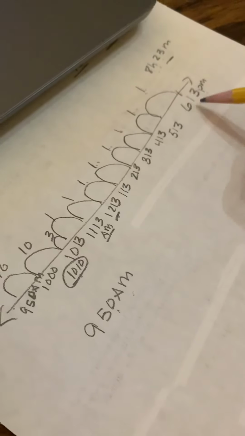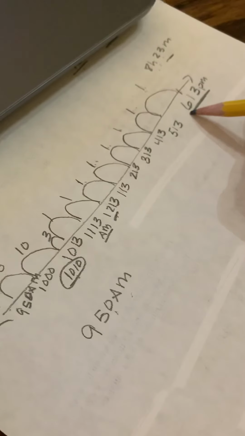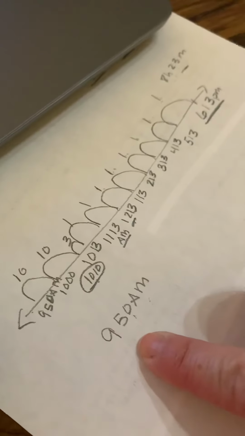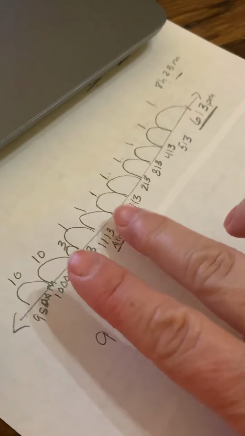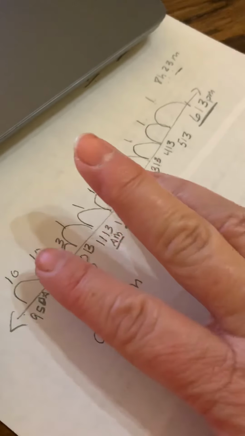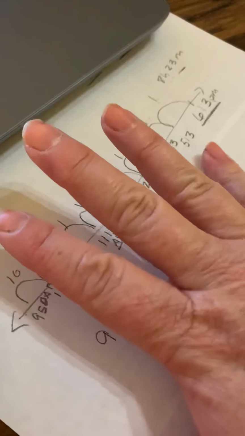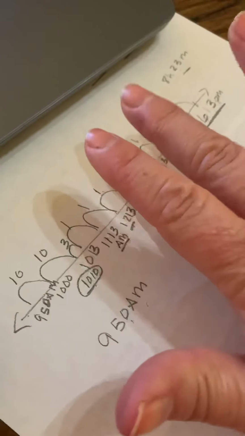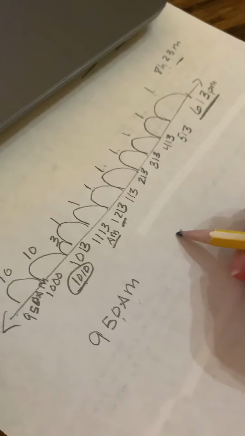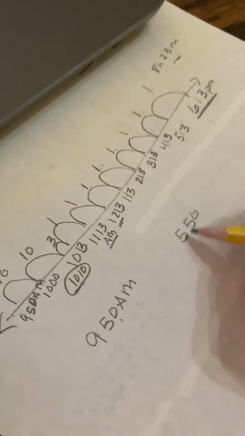I'm traveling. This would be the time he would leave his house, and he would travel 8 hours and 23 minutes and make sure he would get there on time at 6:13. So if I'm at 9:50, 10:50, 11:50, 12:50, I'm in PM now, 1:50, 2:50, 3:50, 4:50, 5:50. So now I'm at 5:50 with my hours.